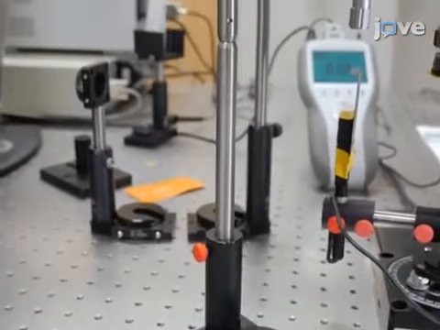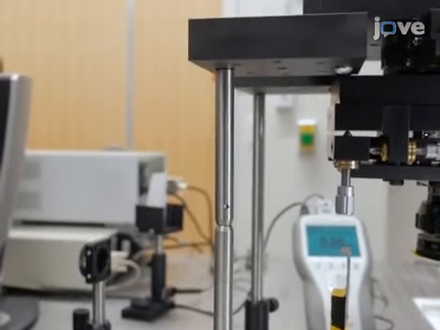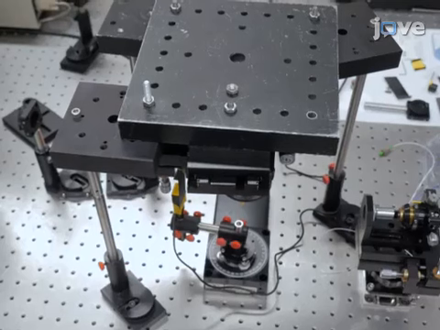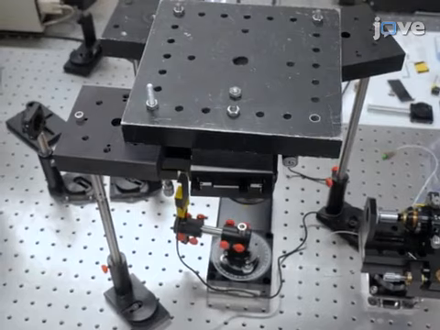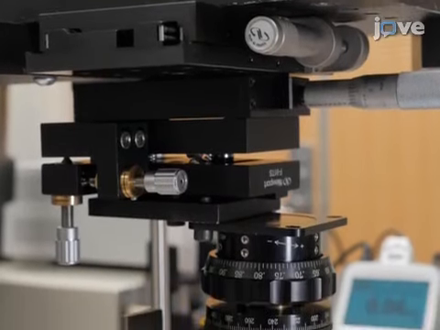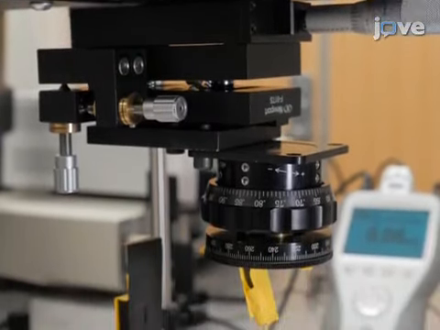Use 3 or 4 18-inch long, half-inch diameter cylindrical posts and post stands to support an 18-inch by 18-inch breadboard. The breadboard serves as the base for a 3-axis translation stage that is suspended below it.